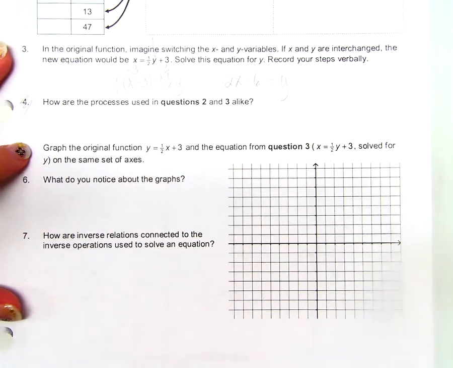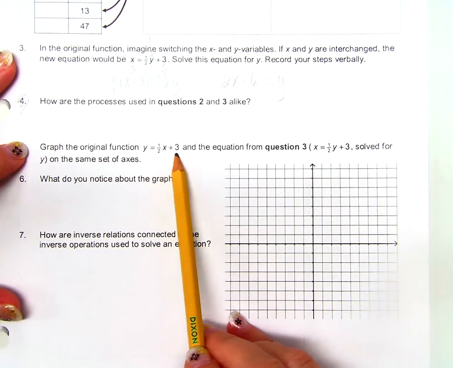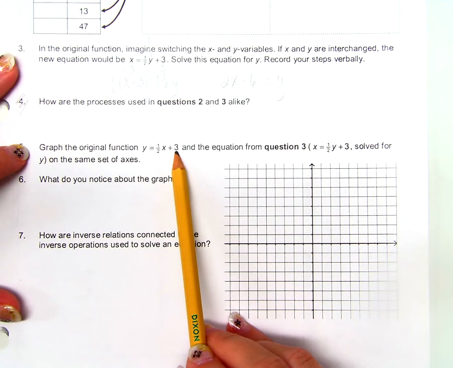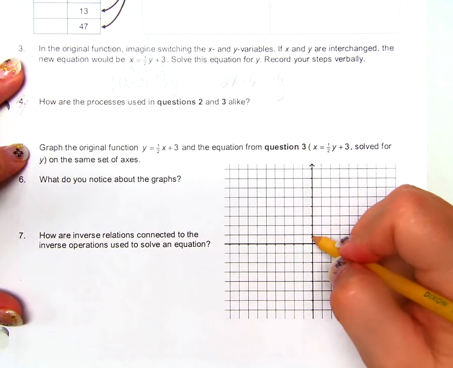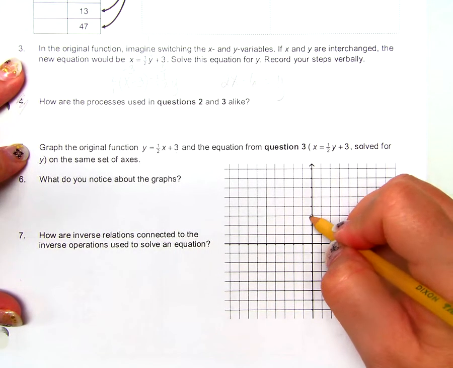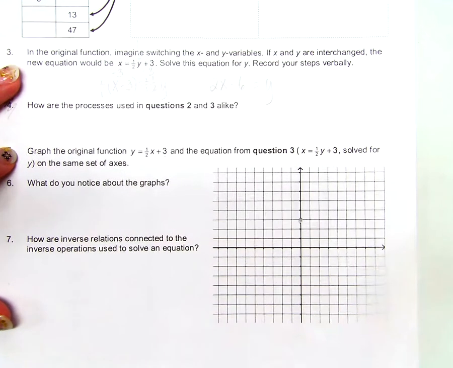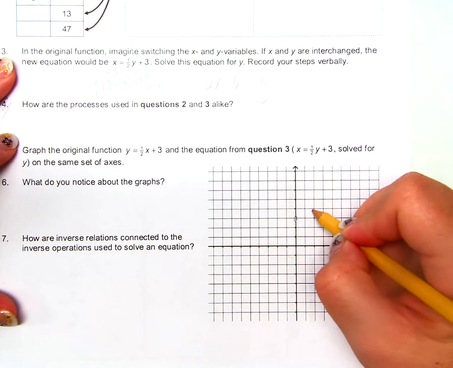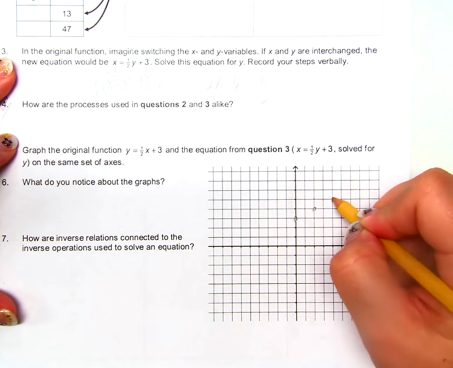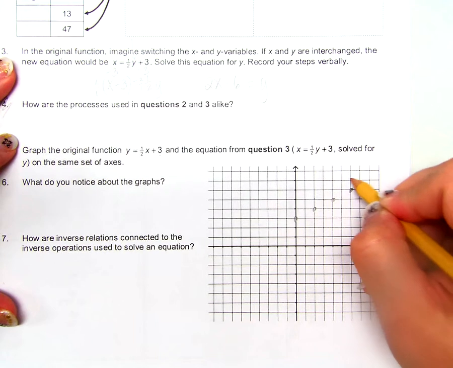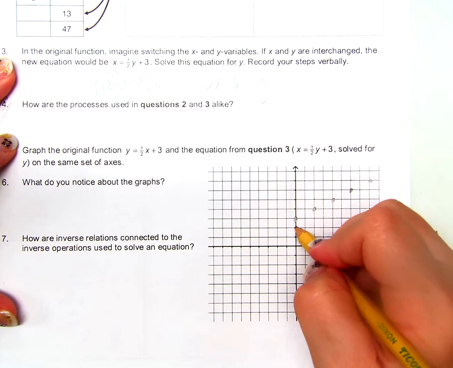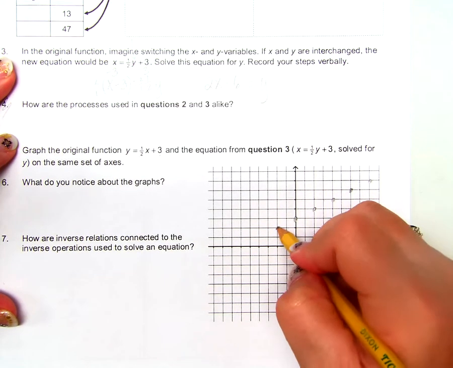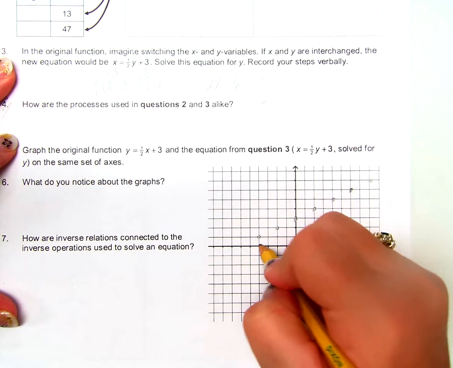Okay, so let's graph the original function. We're skipping 4. Graph the original function, y equals 1/2 x plus 3. What is the y-intercept? 3. Up on the y-axis, 3. What is the slope? 1/2. Rise 1, run 2. Or fall 1, run backwards 2, right? That still works.